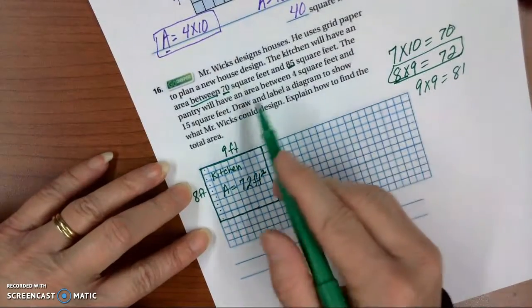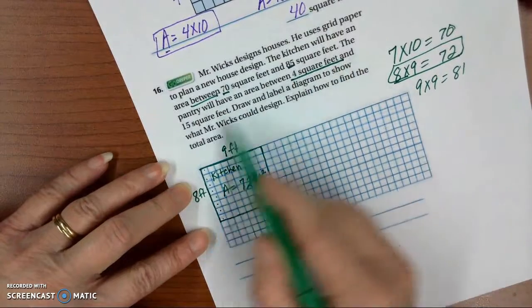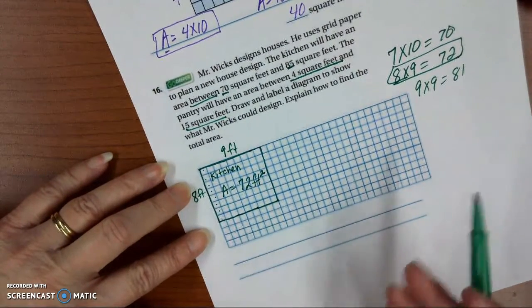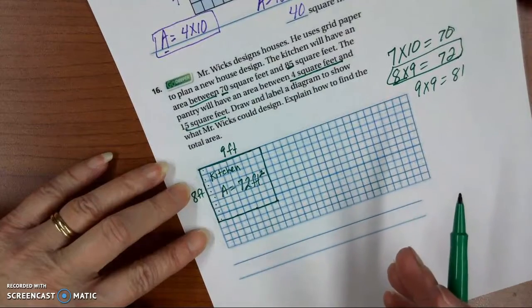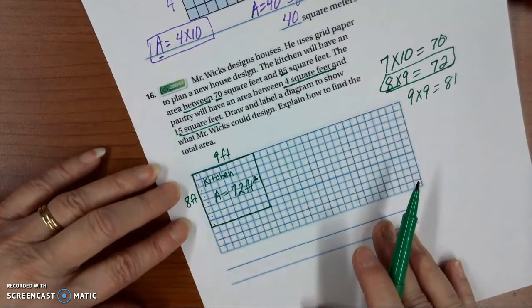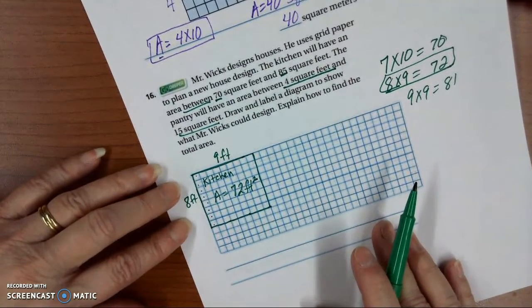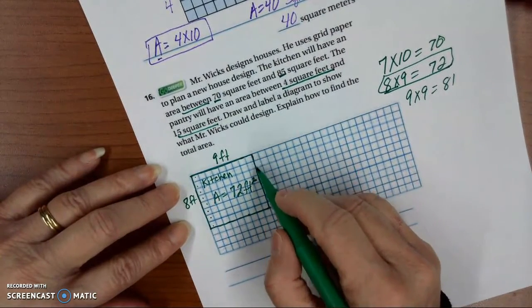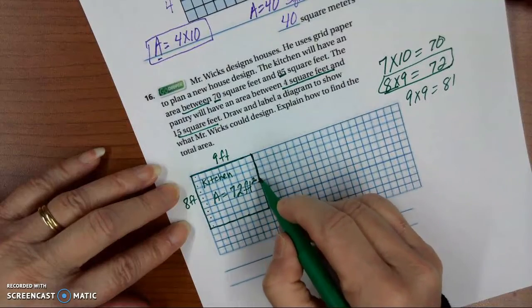And the pantry will have an area between 4 square feet and 15 square feet. So a pantry is where you keep your food in your kitchen. Usually it's like a closet. I'm going to try to get the biggest one I can. So I'm thinking maybe I'll have the pantry here, and it'll be 4 down.